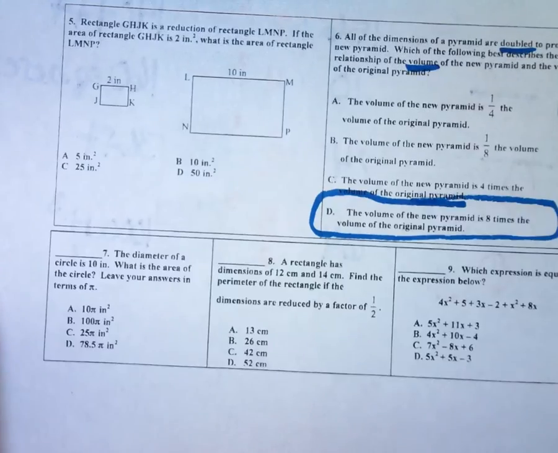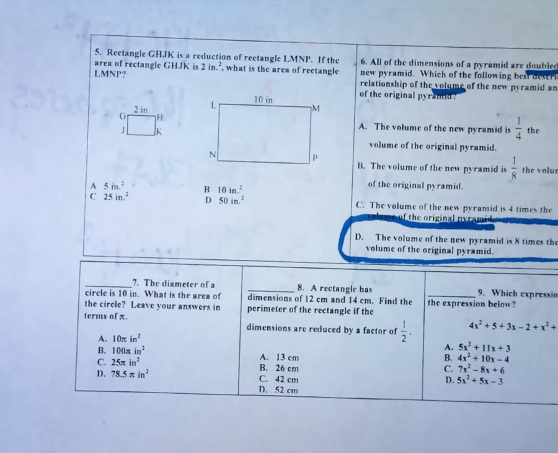Okay. I want to see if you can do 5 on your own. And then I'm going to draw a stick. Take a moment. See if you can do 5 on your own.